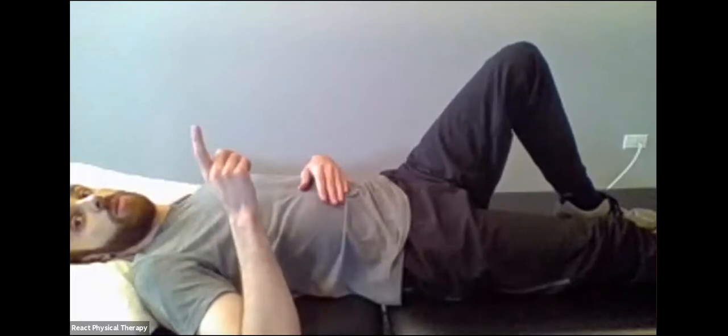The other thing that people tend to get wrong with a single leg bridge is that the other hip, that side, drops down. I'll show you. So this is that level position. This is if it drops. So this is not good control of the pelvis, and this is not going to help your glute.